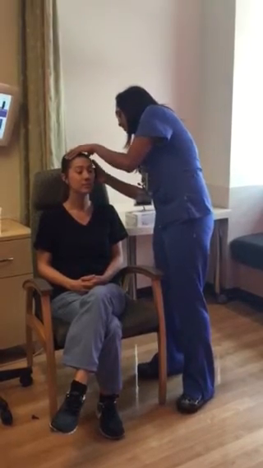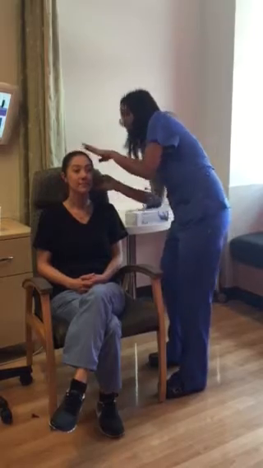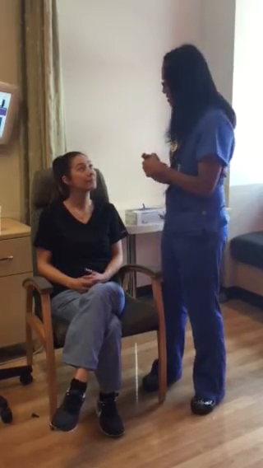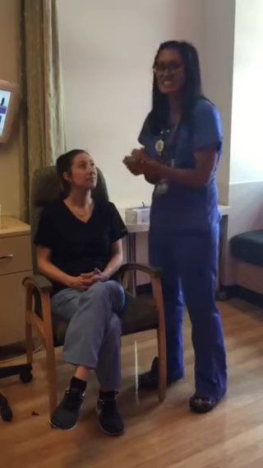So here I'm going to look at the patient's scalp. And there's no redness or any rashes or any eruptions noted. So I'm also going to now feel Tiffany's temporal arteries. So I'm going to feel right here. And those are nice and strong.